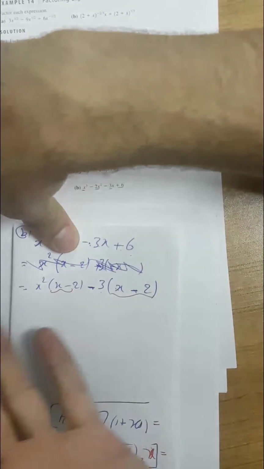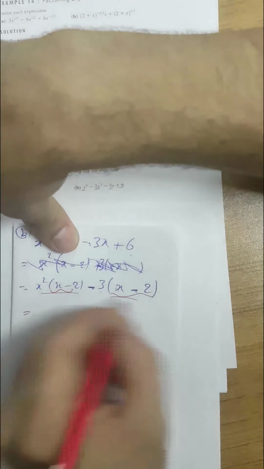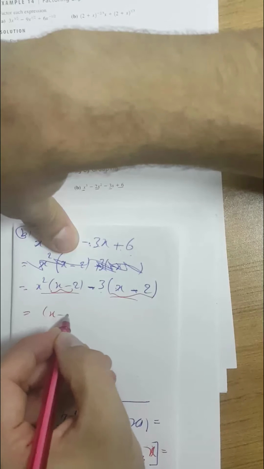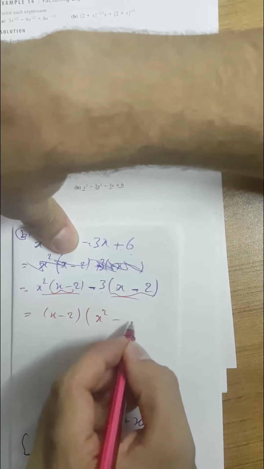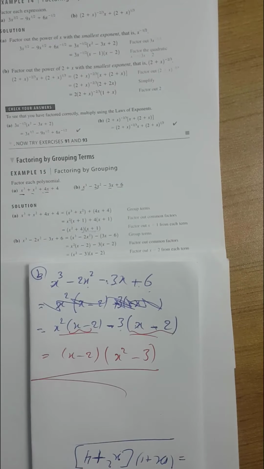So I solved it by grouping. Here's the first group and the second group. Between these two groups, we have what? x minus 2 as a common factor. It remains x squared minus 3. Okay, dear? This is also not a perfect square, that's why I will leave it here. This is the thing that I want to tell you.